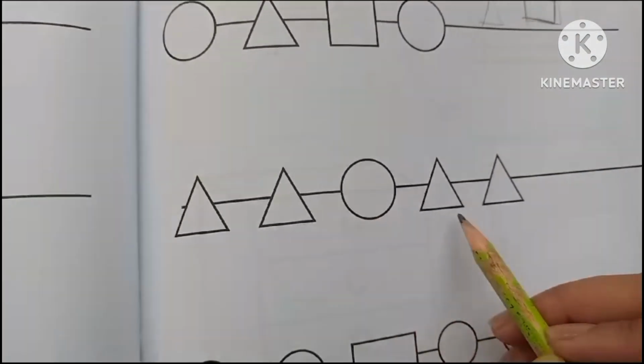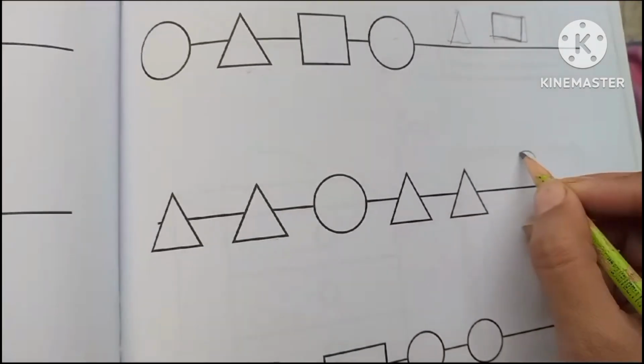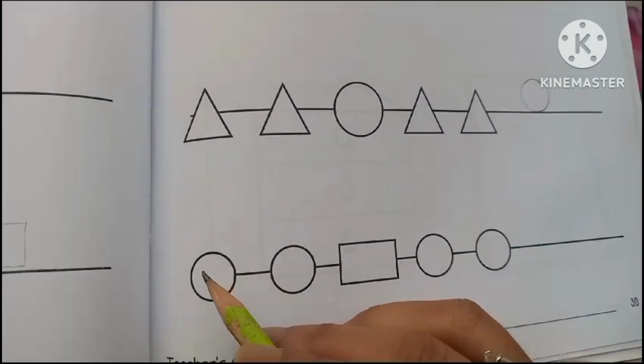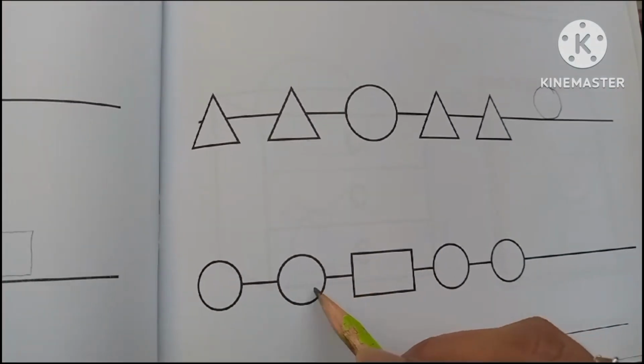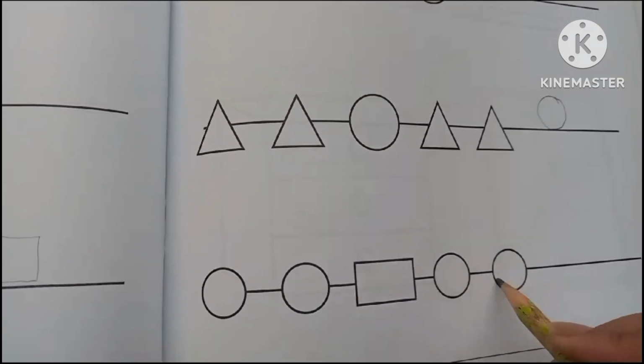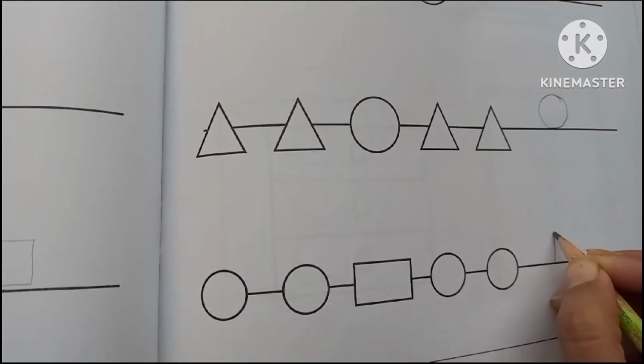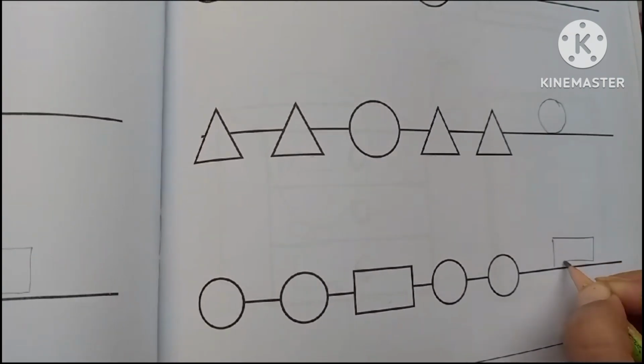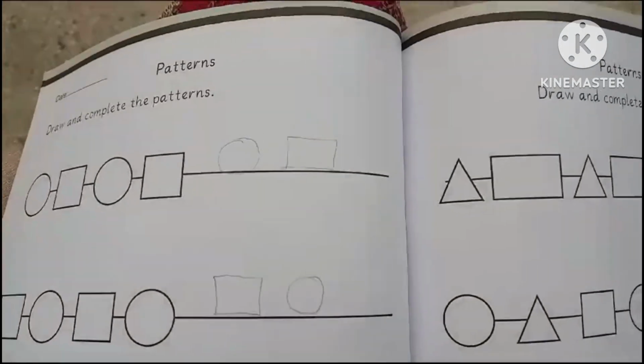Two triangles, one circle, two triangles, then one circle. Again two circles, one rectangle, two circles, and one rectangle. So these are the patterns.